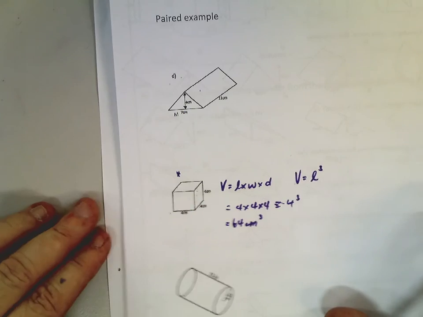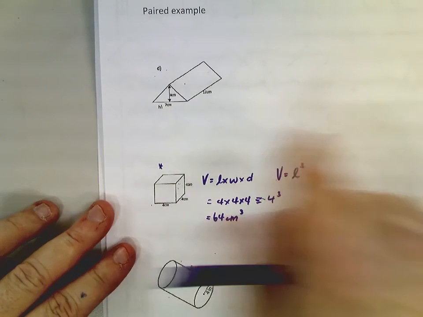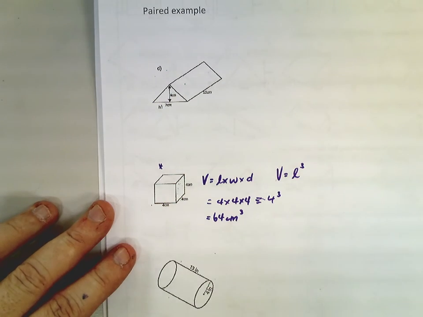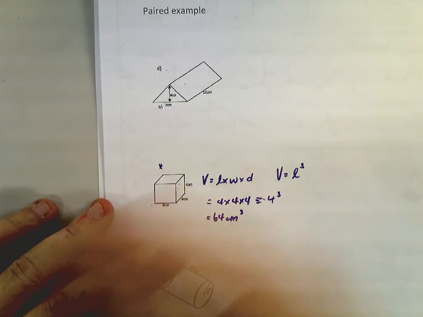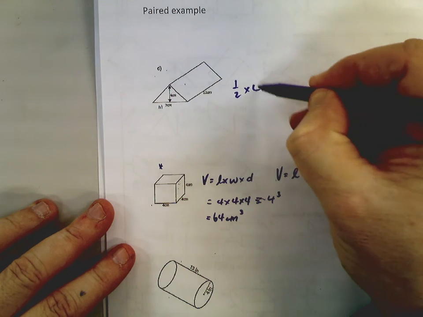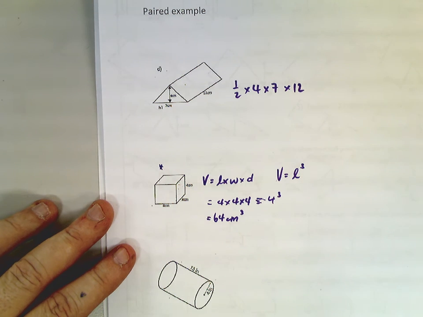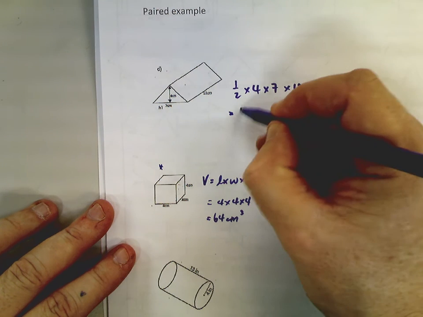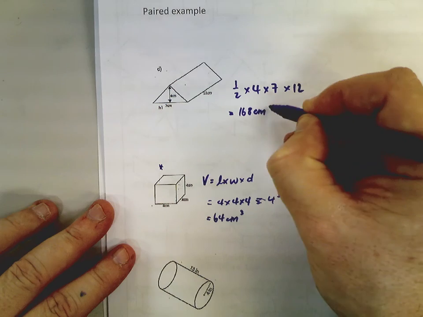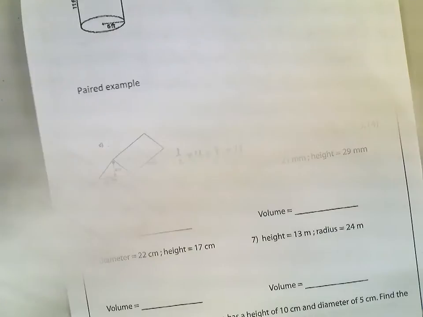Okay, and of course, the last one sitting here is yours. So hopefully there'll be a copy of the booklet with the solutions in there towards the end of the unit, so you can check it then. But if you want to have a quick look, it's going to be a half times 4 times 7 times 12. I'll give you a bit of a chance to look at where I found those particular values from. And then putting that in the calculator, we get 168 centimetres cubed. So don't forget to work your way through these particular questions that are here.